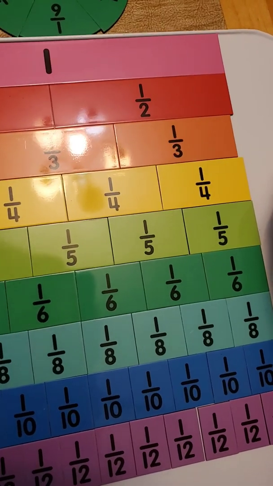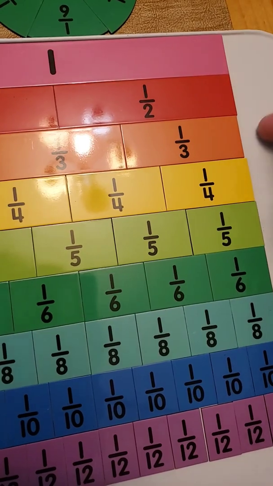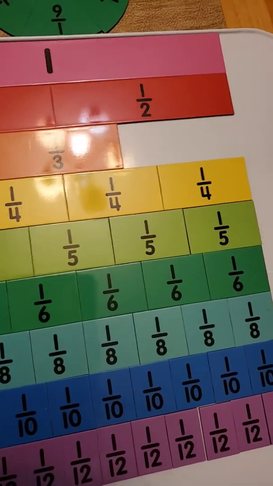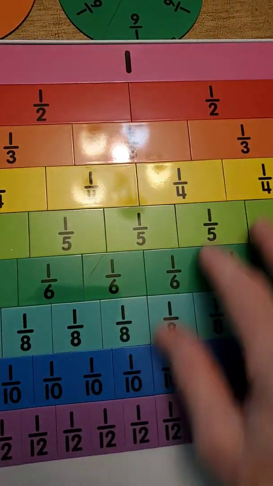Okay, so look at that. Here's 1 whole and here are 3 parts and it equals the 1 whole. If you take 1/3 away, you have 2/3 left. See that? So it makes really good sense. It's great to look at figures like this.